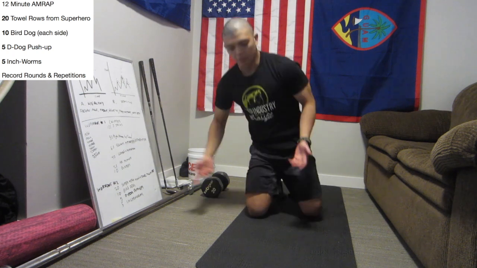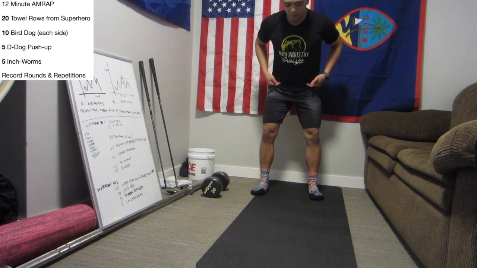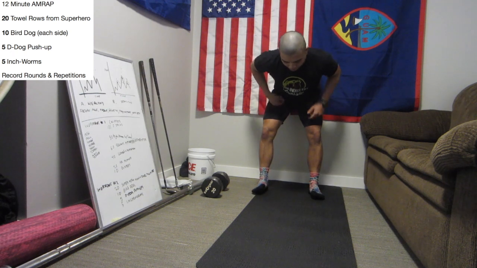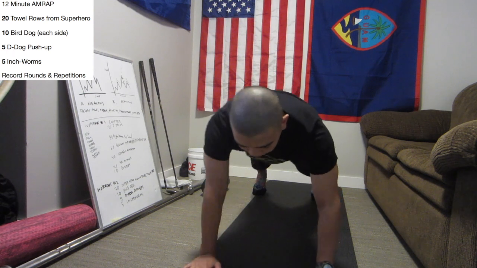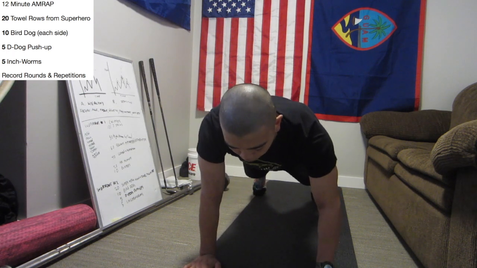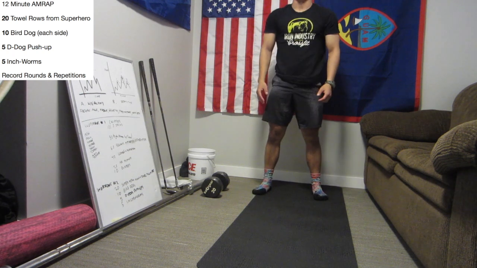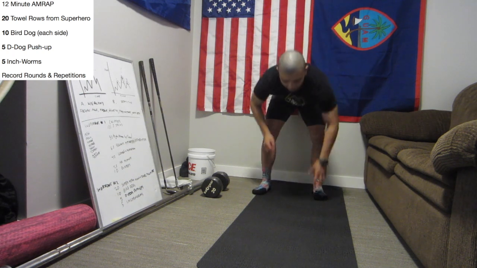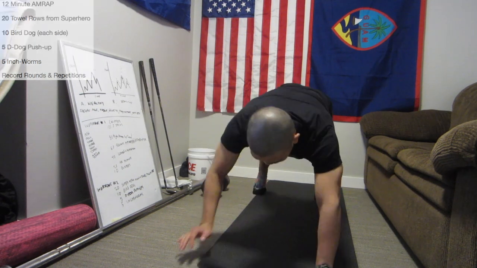Okay, after your 5 downward dog push-ups, then you'll go into 5 inchworms. This might come out of frame, you might not see my top half, but I'm doing that hip hinge here and then walking it into a push-up position, getting a breath, then walking my hands back, and then coming all the way back up. Hip hinge to inchworm. And you'll be getting 5 of these as well.